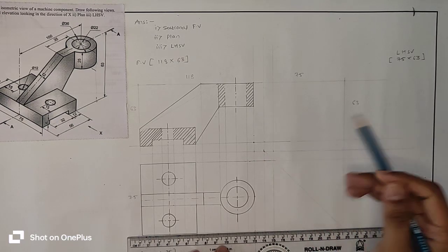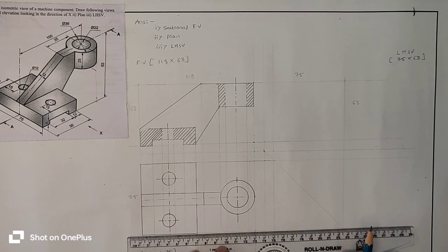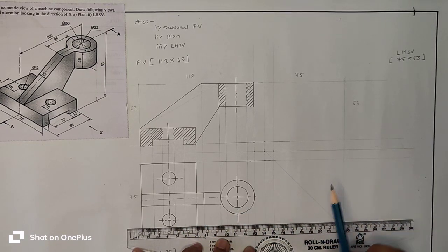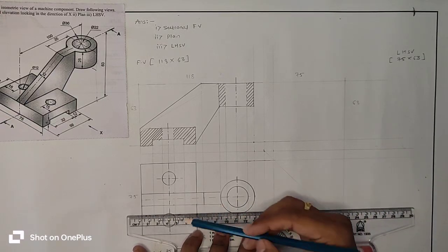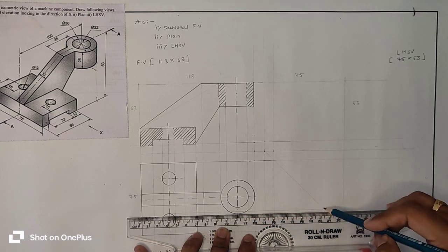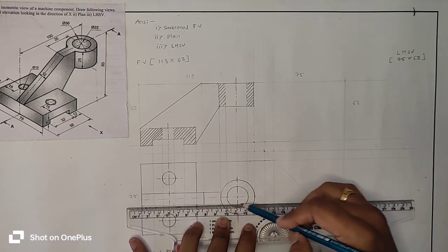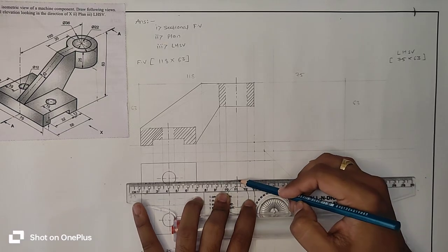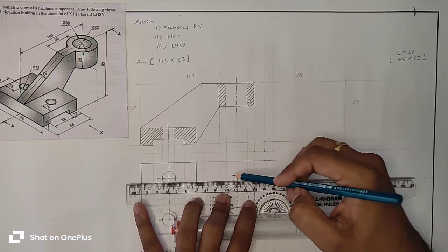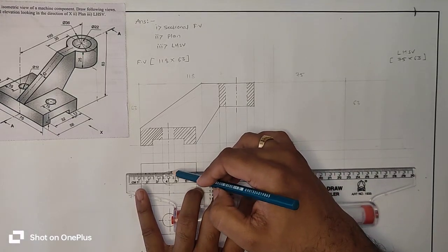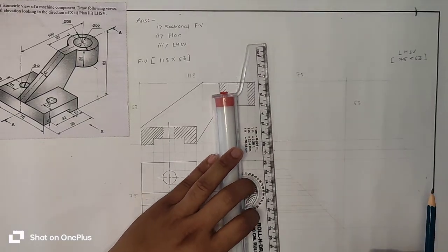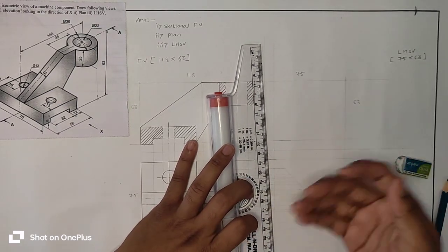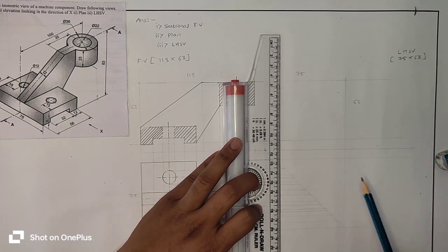Draw this 45-degree line with the help of a protractor, and then take projection of each point on this line. Then take vertical projection of these points.